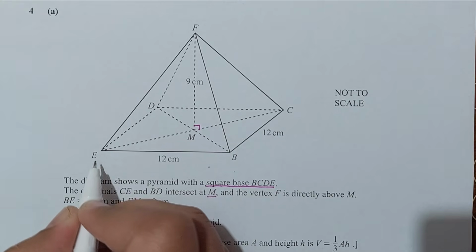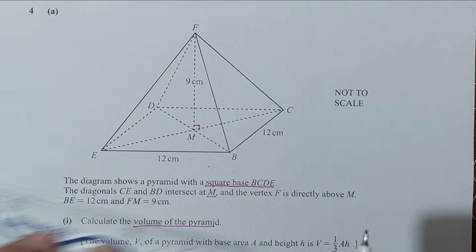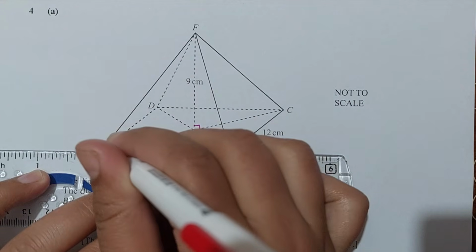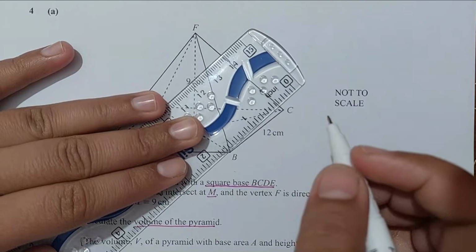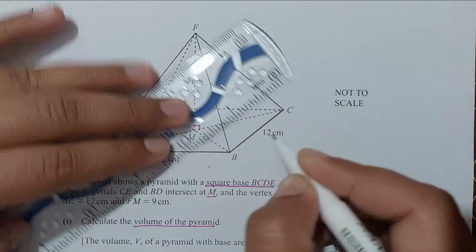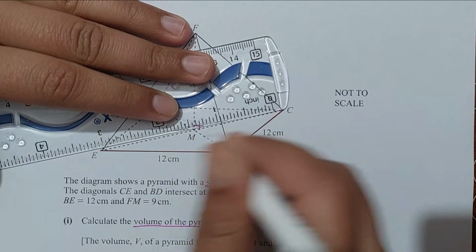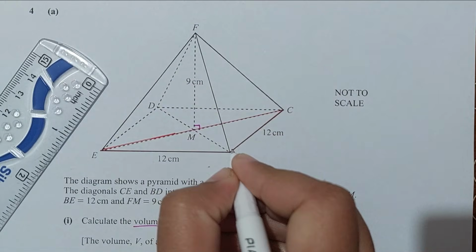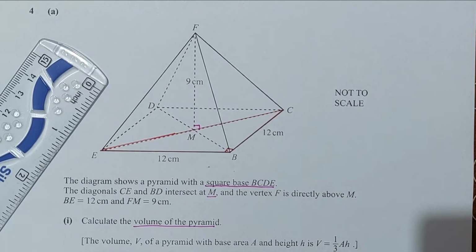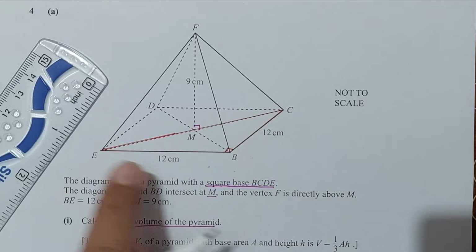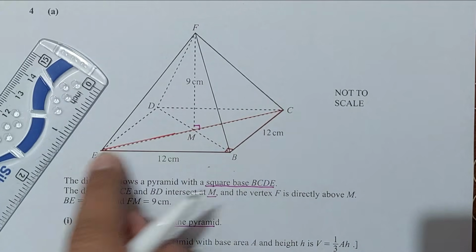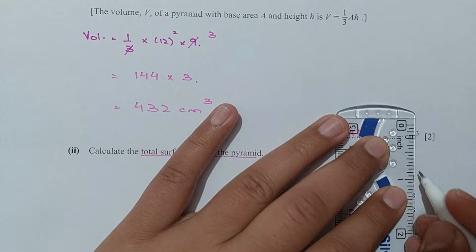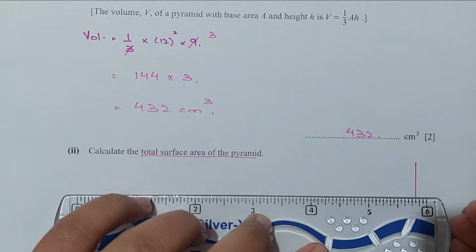Okay, so consider this. We have the base, the base is a square, right? So if I consider the diagonal, the square has all four angles which are 90 degrees. So this is a 90 degree angle, this is 12, this is 12. Let me work out what EC is. I'm working on EC first.